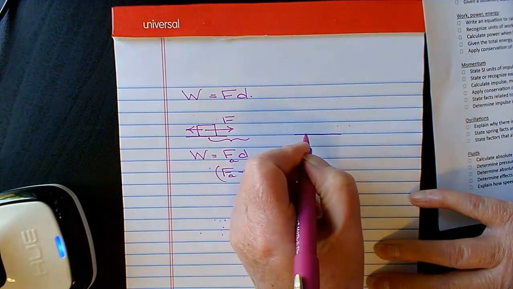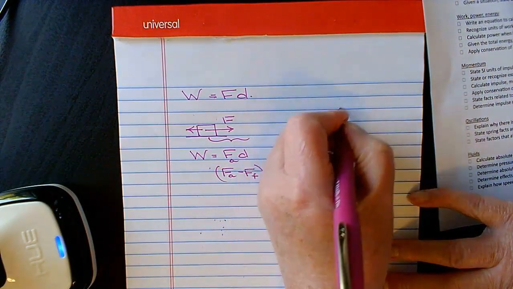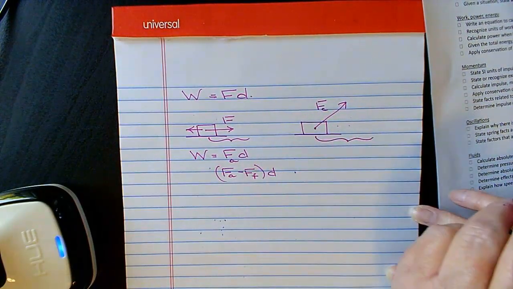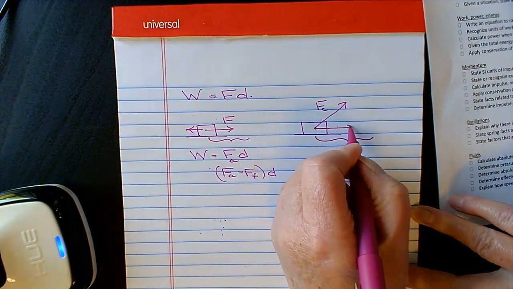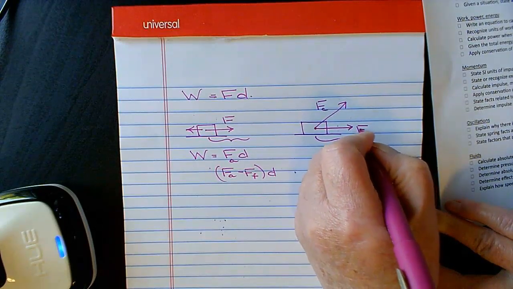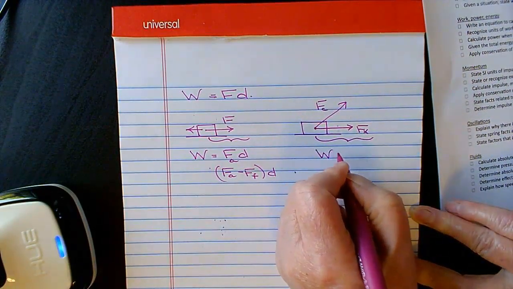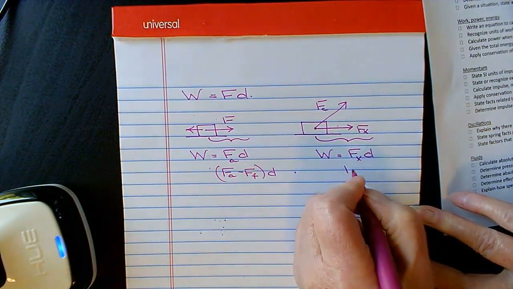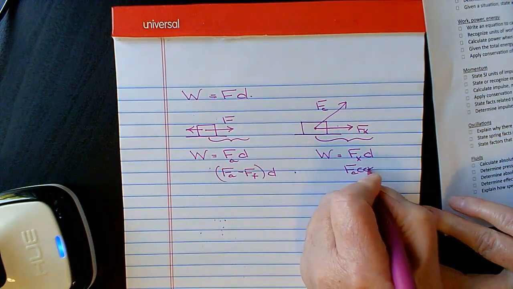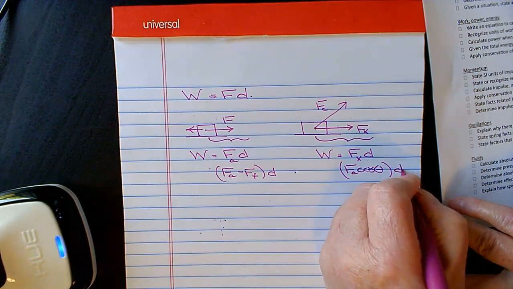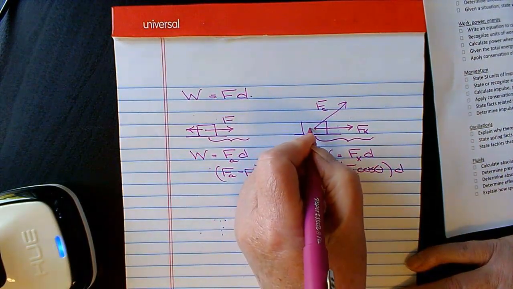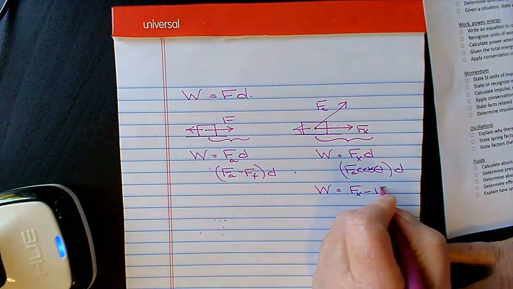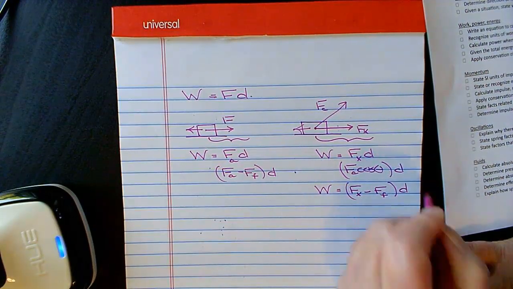But what if I was pulling the box at an upward angle like this, FA, and then the box was going this way? Well, then I need the force that's going in this direction, and that force would be Fx. So then the work would be Fx times D, and Fx would turn out to be Fa cosine theta times D. And if I had friction, then it would be Fx minus friction times D.